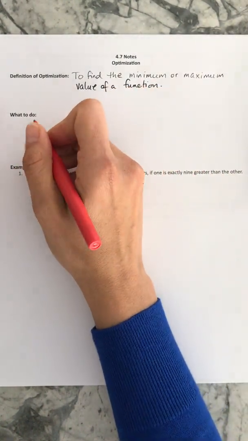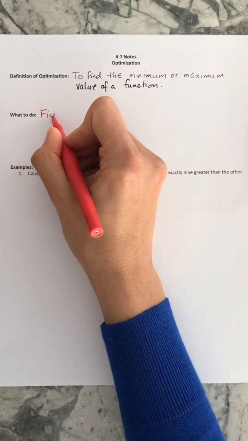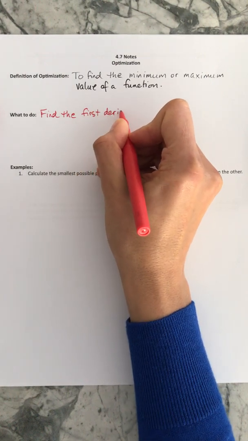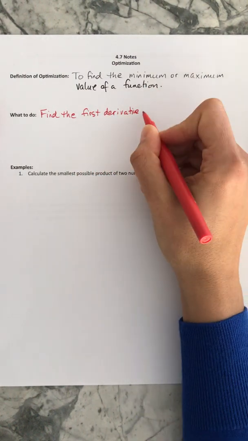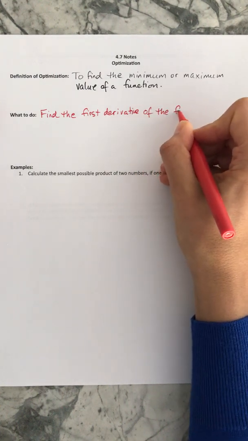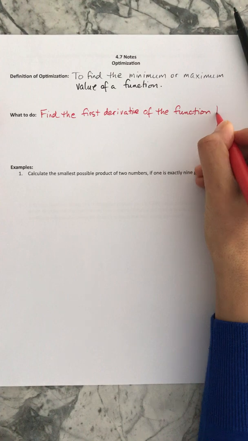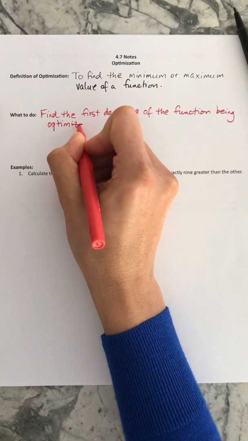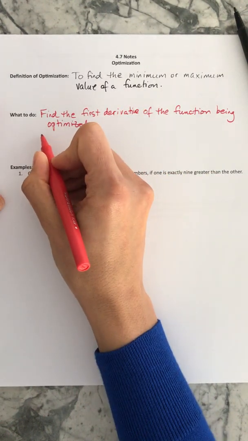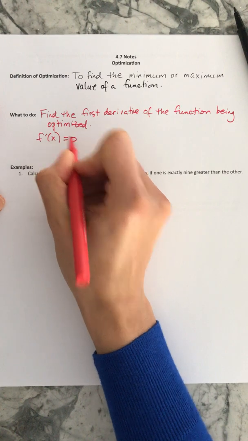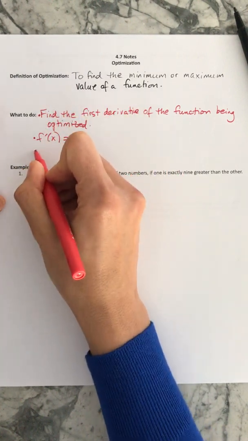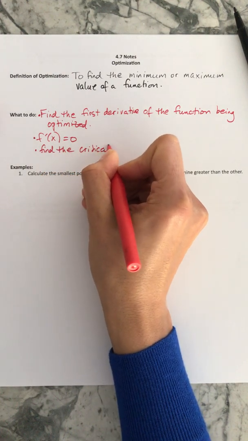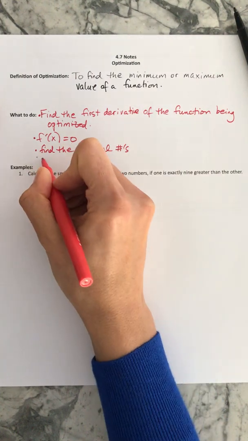Over here where it says what to do, we're going to find the first derivative of the function being optimized. Okay. Then we're going to set that derivative equal to 0, right? Then we're going to find the critical numbers, and then we're going to answer the question.